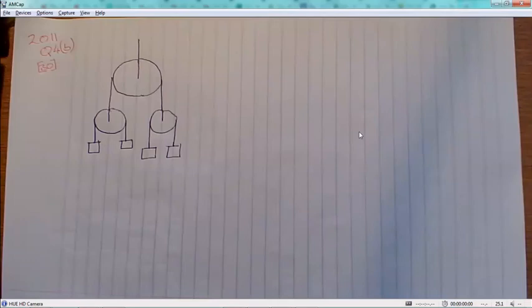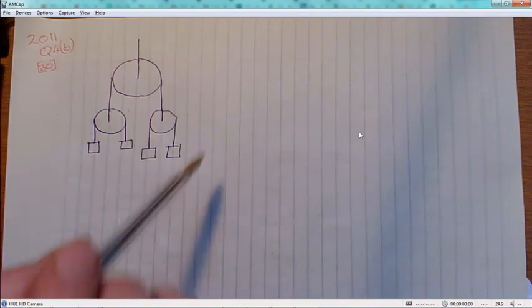Hey, you're going to have a look at the 2011 paper applied maths question for part B. This is the kind of scenario that they presented you with in the question. It's complicated. There's lots of particles in this. So that's what you see in the diagram.